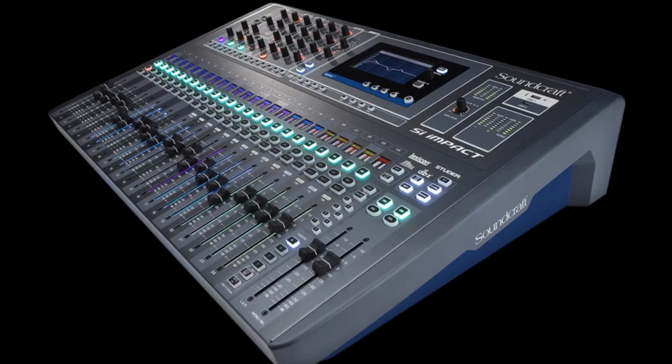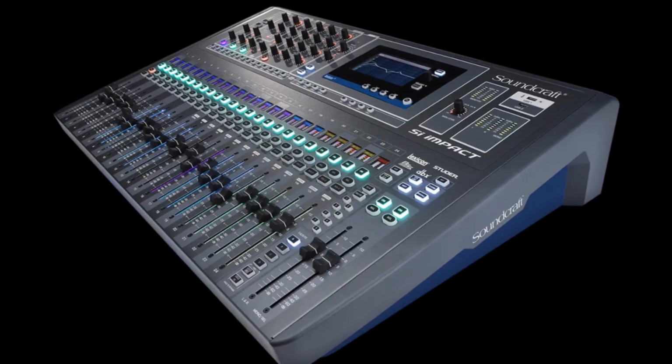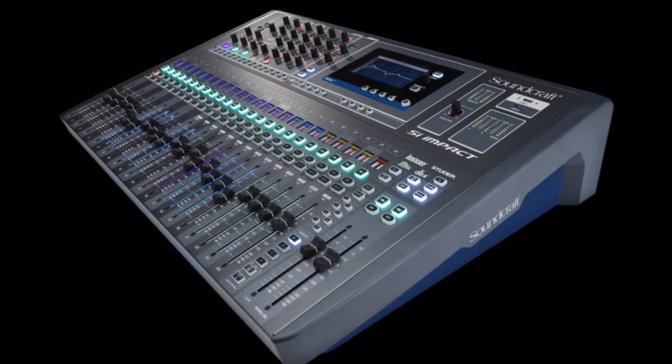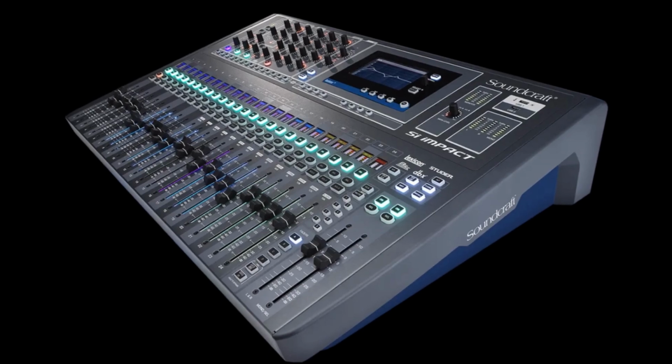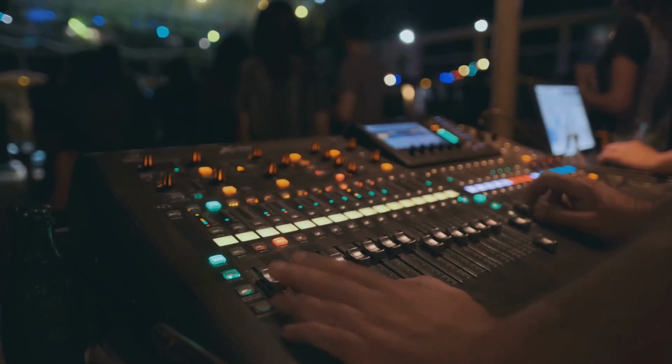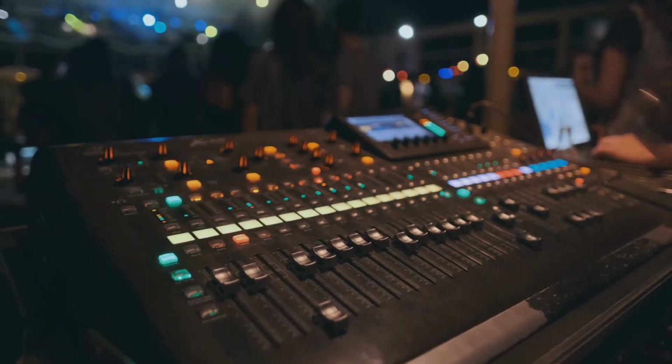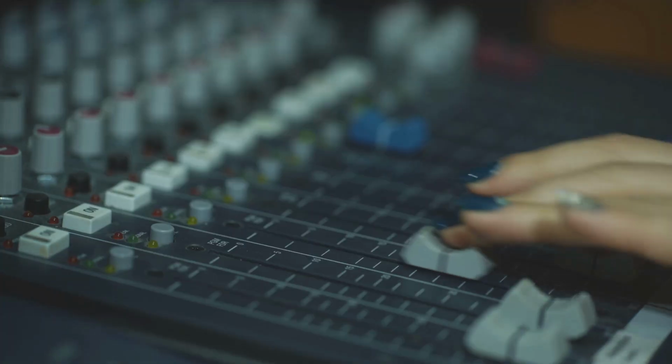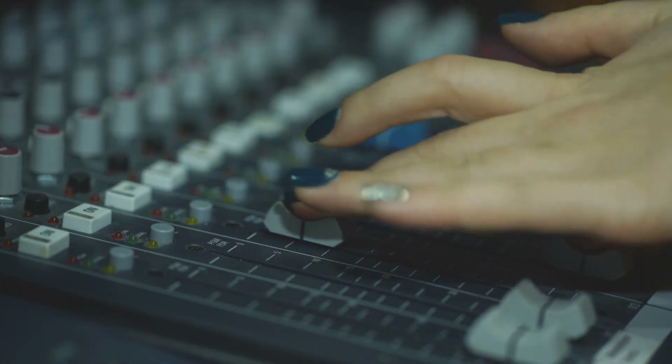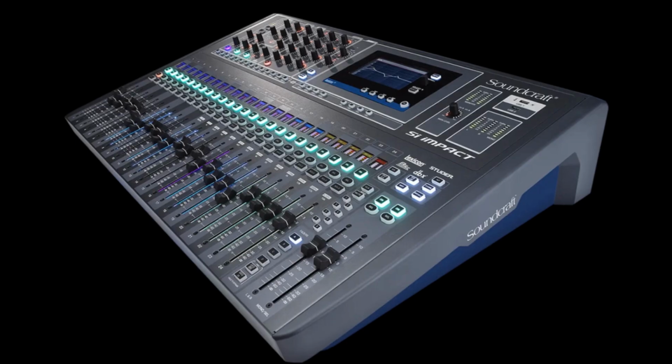And today we're breaking down the complete monitor mixing workflow on the Soundcraft Si Impact. Whether you're running sound at a church, small venue, club, rehearsal room, or festival, this guide will help you build better mixes, avoid feedback, and make your musicians love you. Let's get right into it.